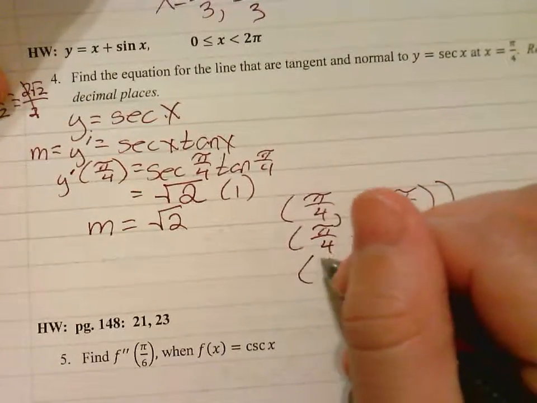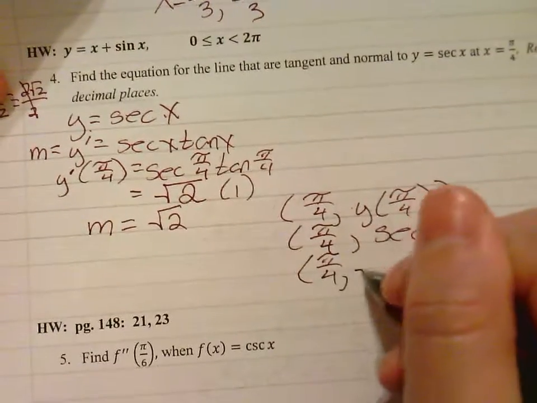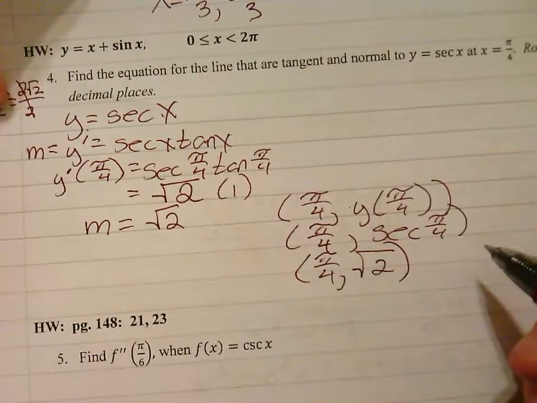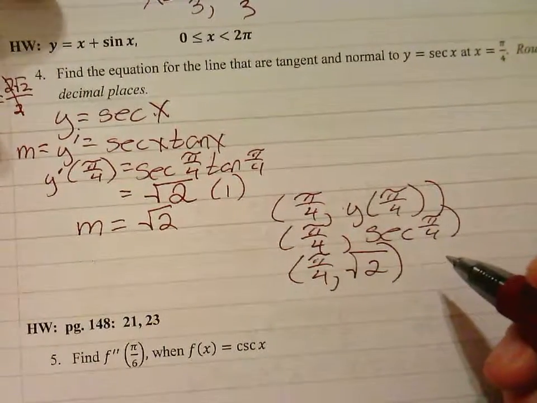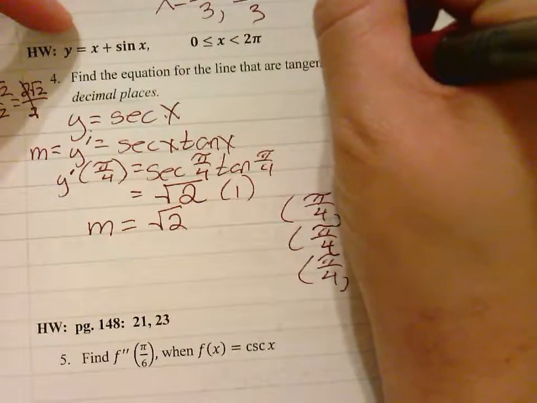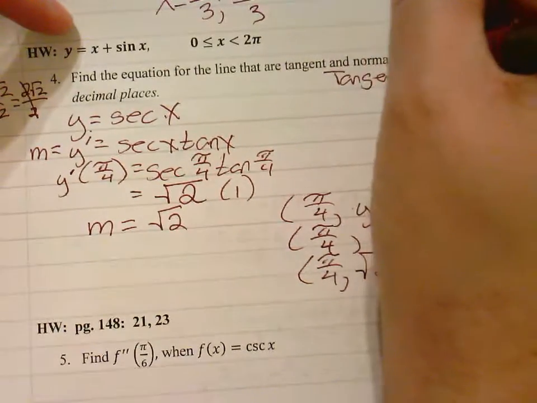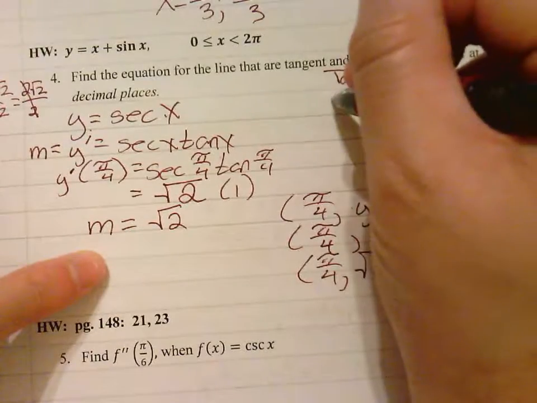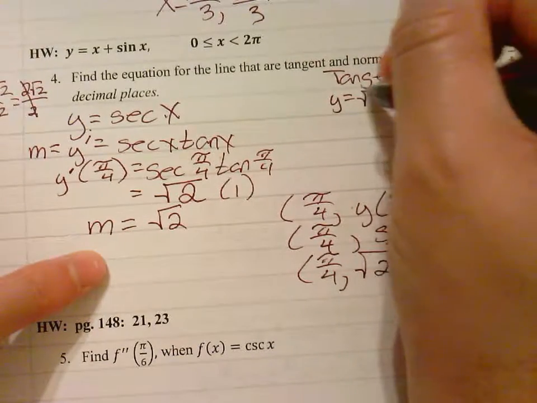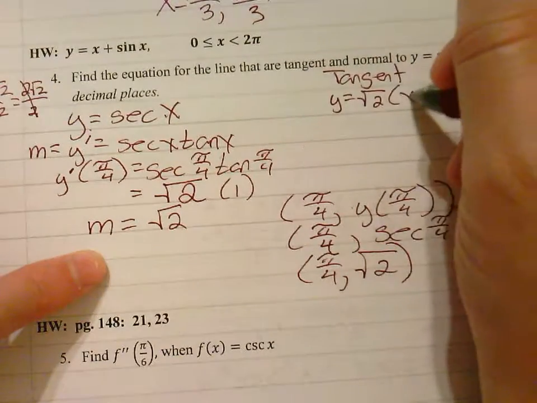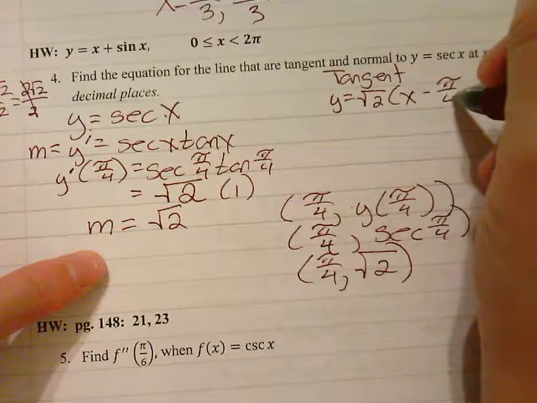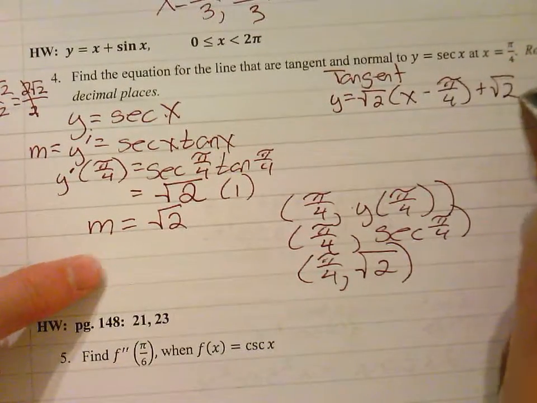It's square root of 2. Okay, not done. We need our tangent and normal line, so I'm just going to do the tangent up here. Slope is square root of 2, so y equals square root of 2 x minus pi over 4 plus square root of 2.